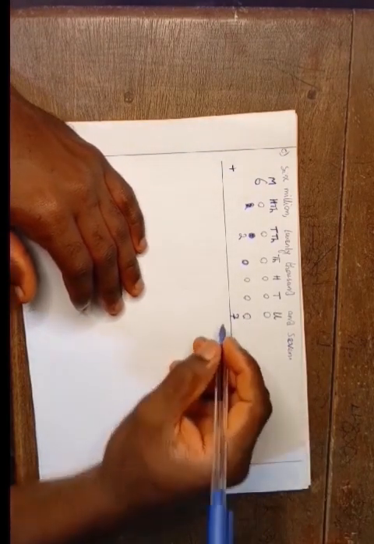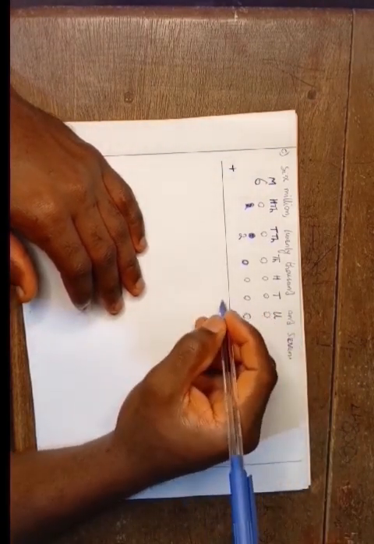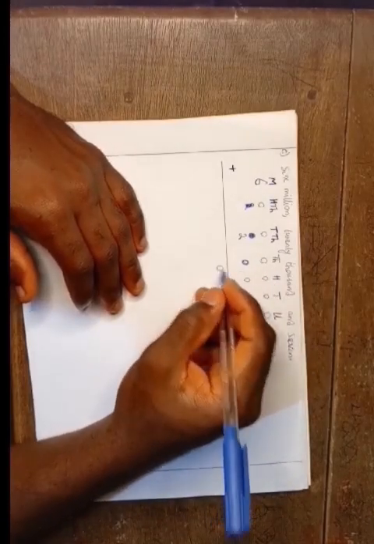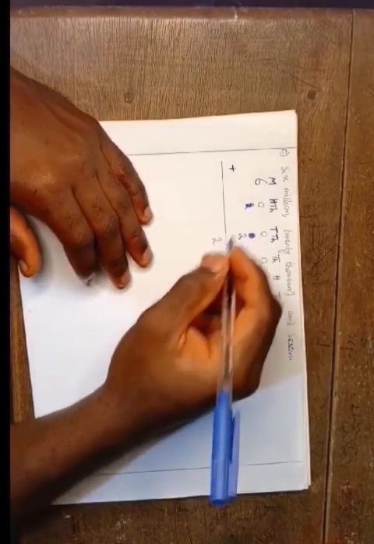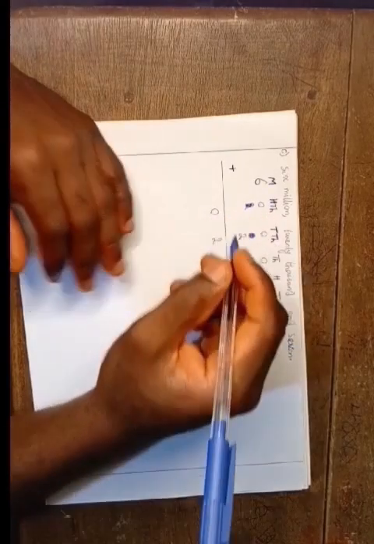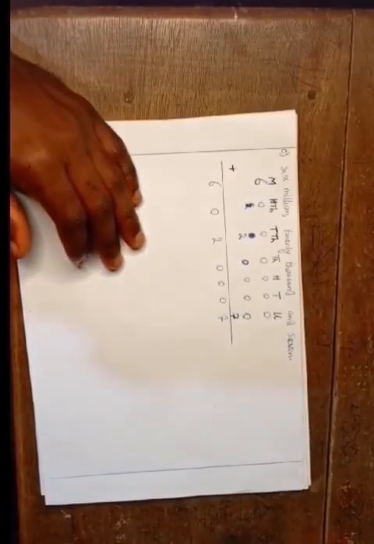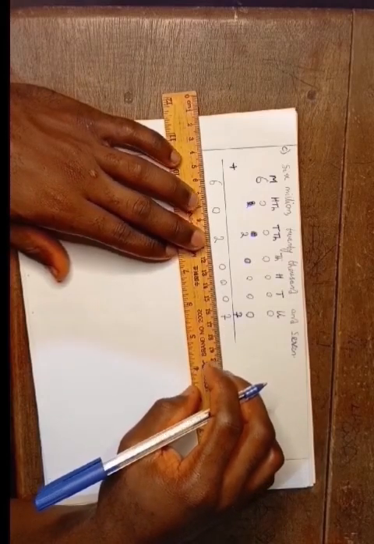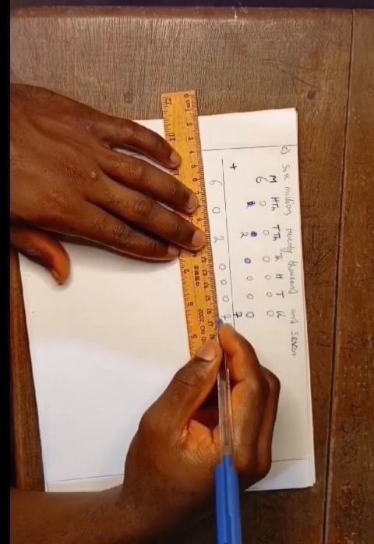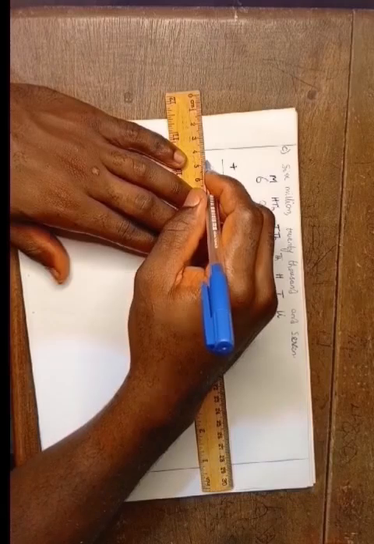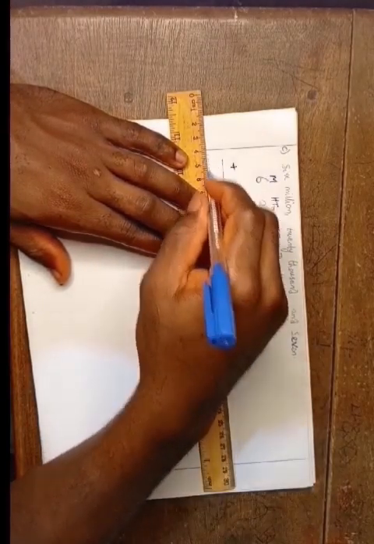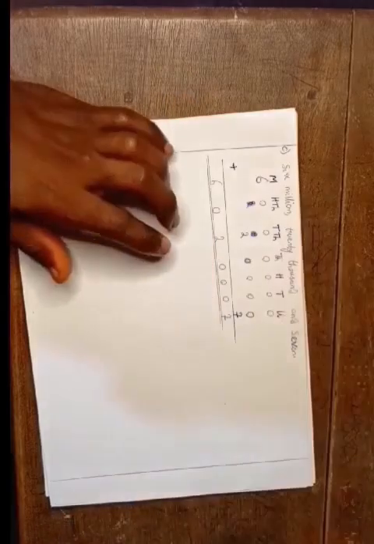0 plus 0 plus 7 gives us 7. 0 plus 0, 0. 0 plus 0, 0. 0 plus 0, 0. 0 plus 2, 2. Here 0 plus nothing, 0. 6 plus nothing, 6. So this is the number 6,020,007 in figures. I'll underline the answer using 2 horizontal lines.